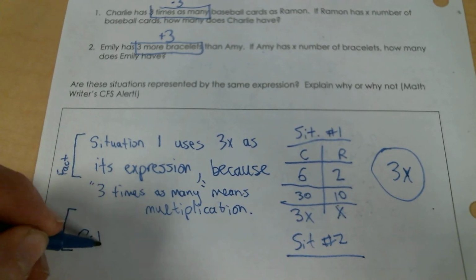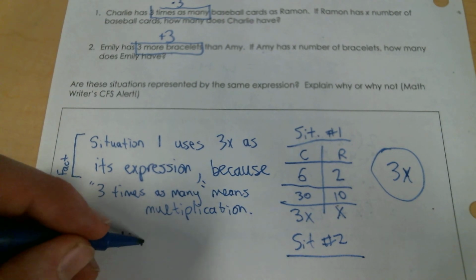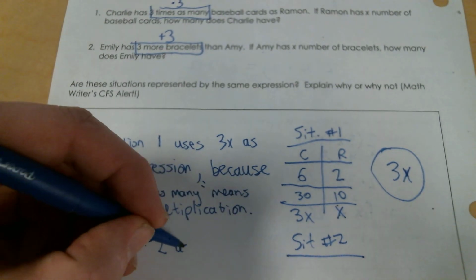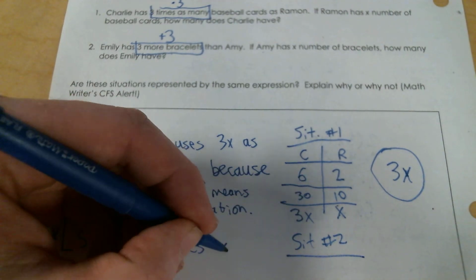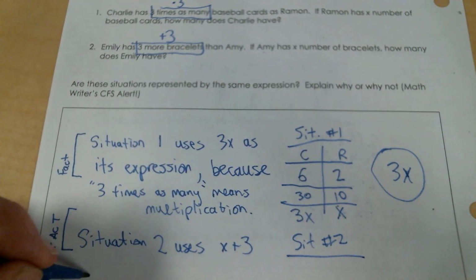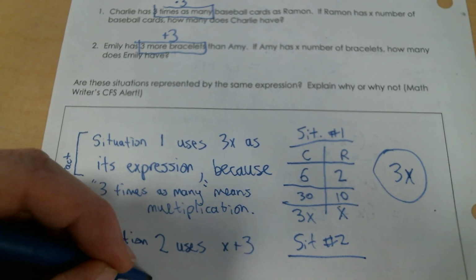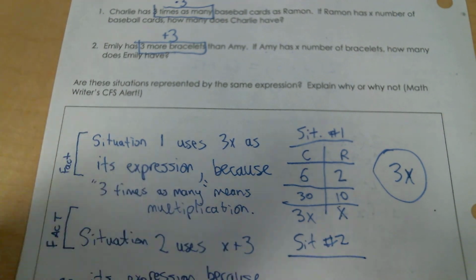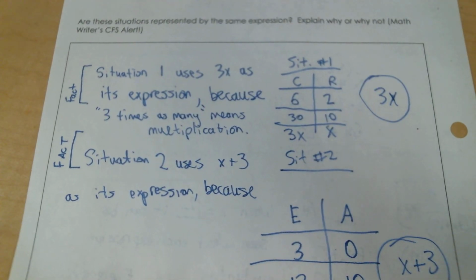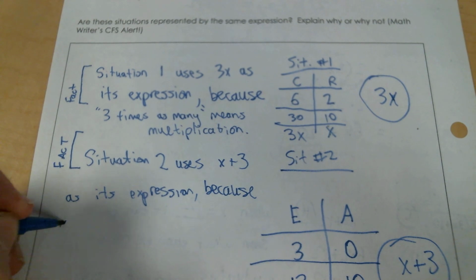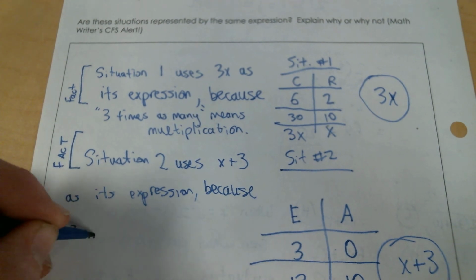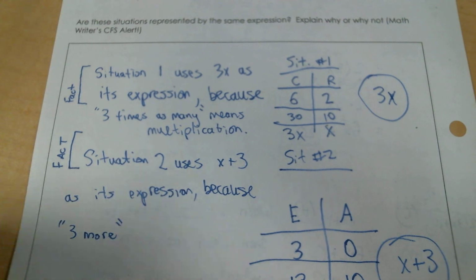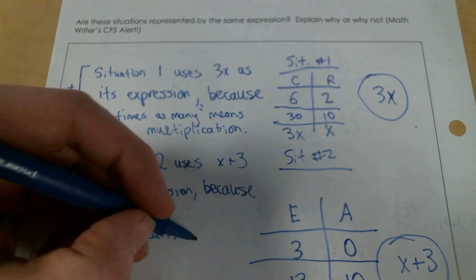Try to pause the video and see if you can write a fact about situation 2. You can get started like this. Situation 2 uses x plus 3 as its expression because. So I'd encourage you to pause and see if you can finish that fact up. Okay, hopefully you're back. Situation 2 uses x plus 3 as the expression because what words helped us here? Because 3 more means addition.